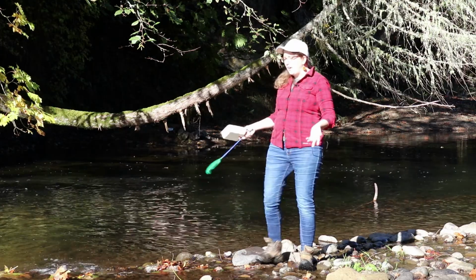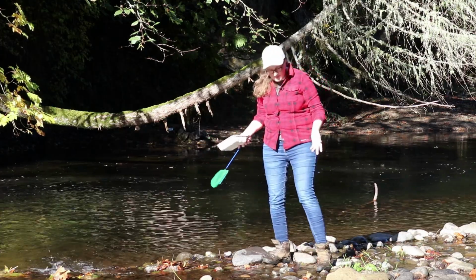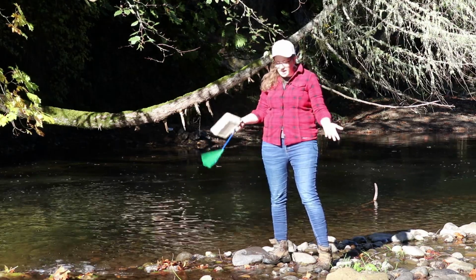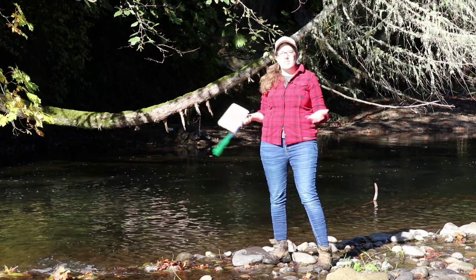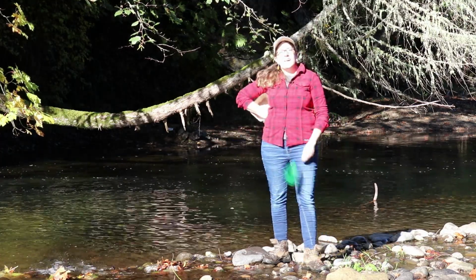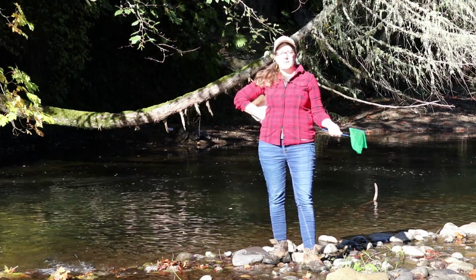Right now, I am here at a riffle. It's very shallow, and so I have some nice dry rocks to stand on, so this is a pretty safe spot to be, and I'm not even really in the water, so this is a great spot to look for macroinvertebrates.